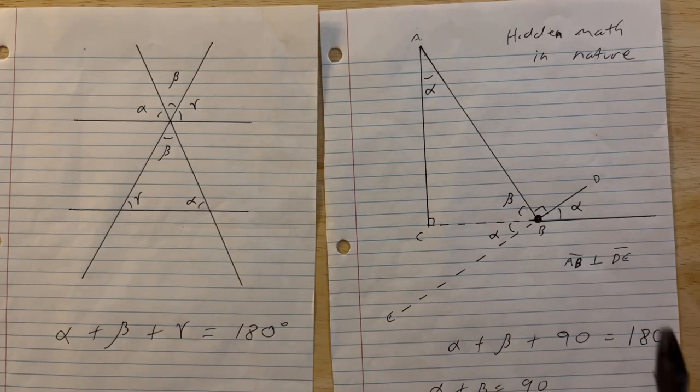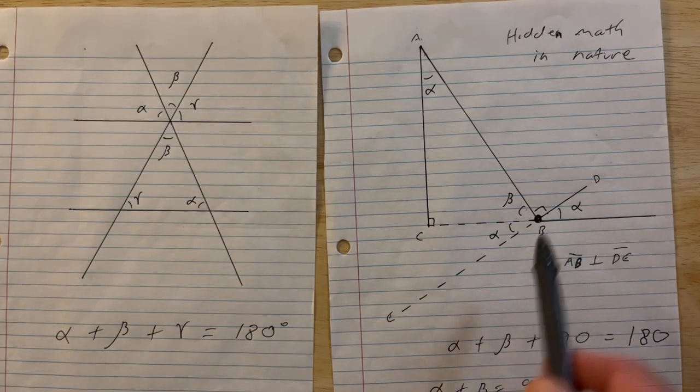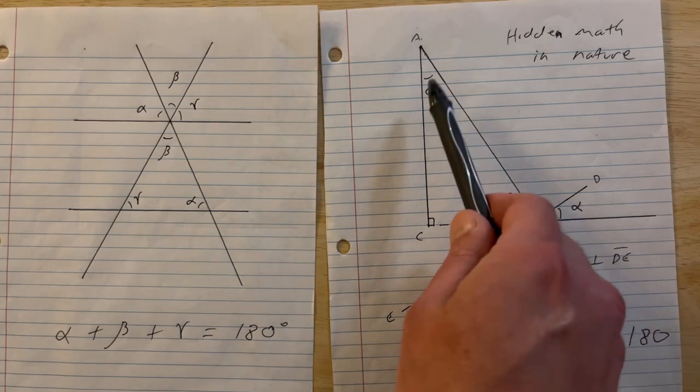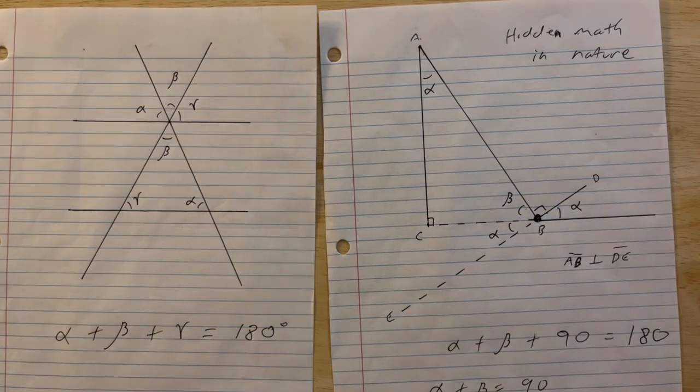But for the laws of motion to work out, for an object to travel around a banked curve, this angle right here, alpha, must be identical to this angle up here. So I just think this is interesting because it's an example of the hidden laws of mathematics in nature.